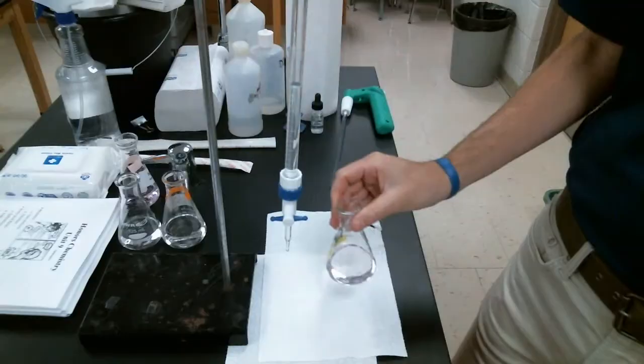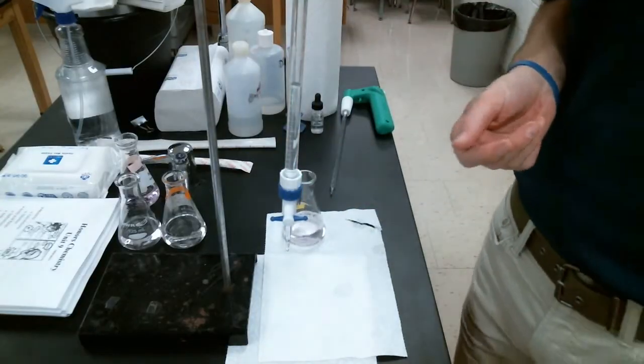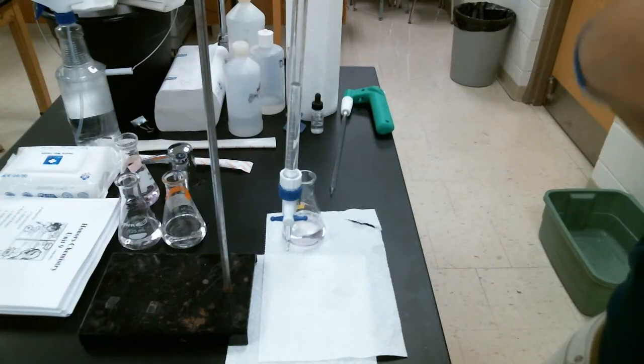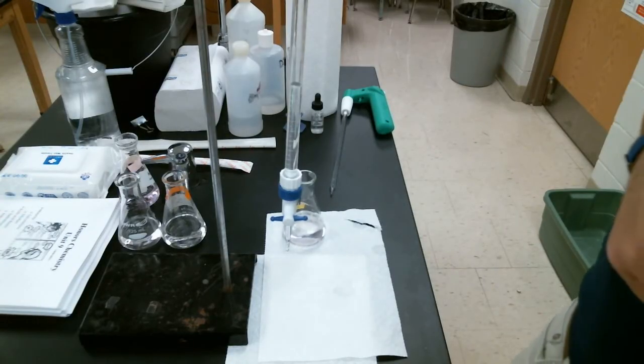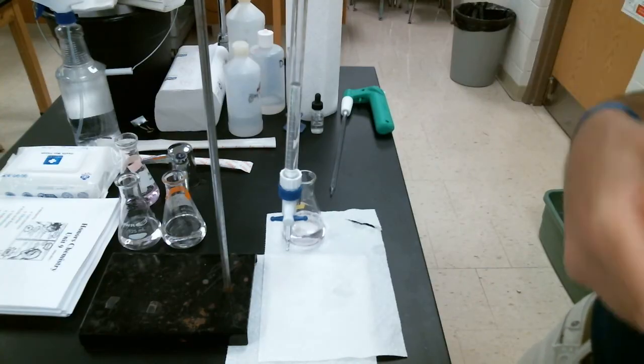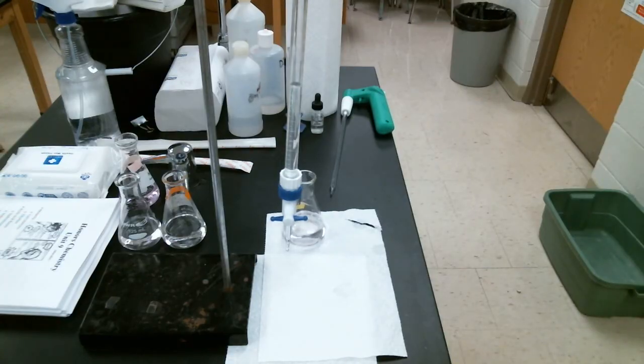I will take a picture of that final volume for you to read as you wrap up this lab. So based on your volume readings for each of the 3 trials, use our titration formula to calculate the molarity of the acid. Good luck, folks.